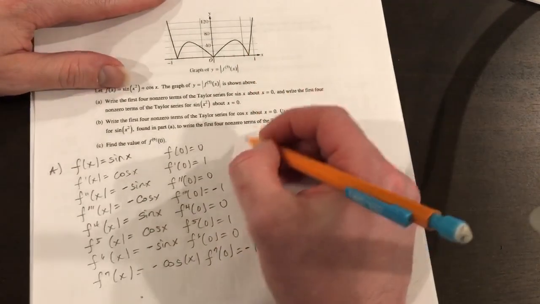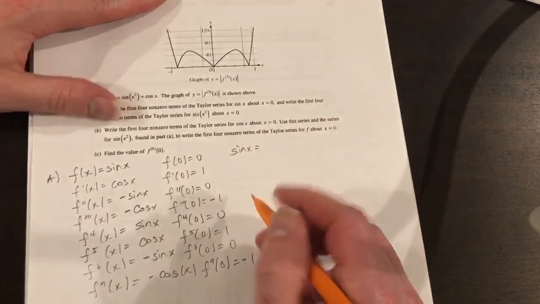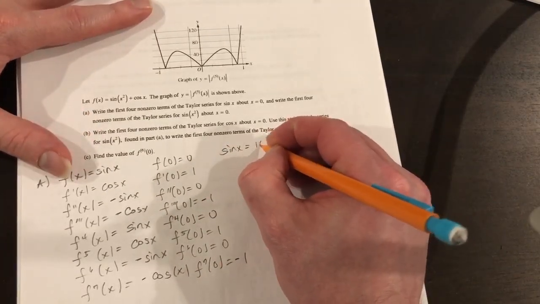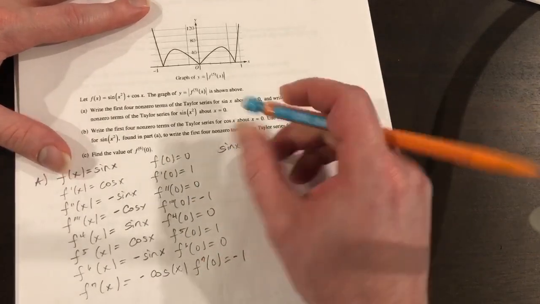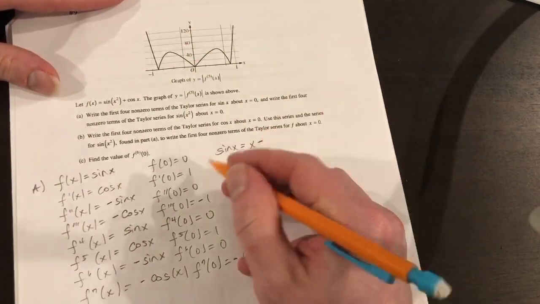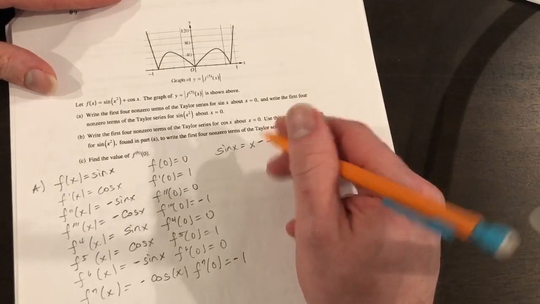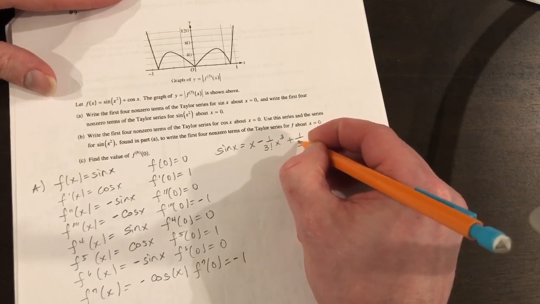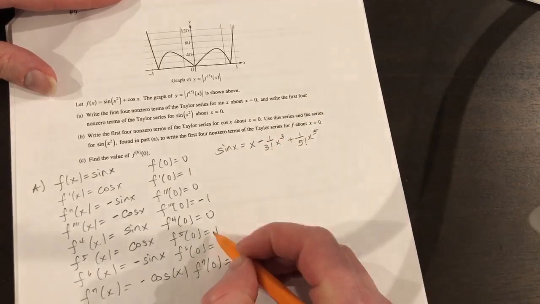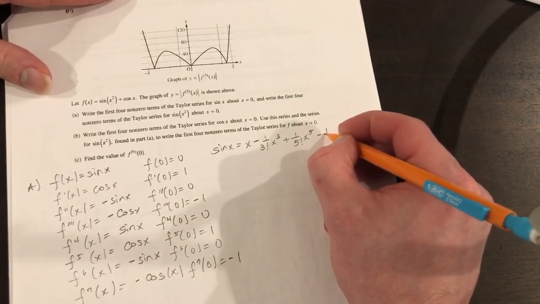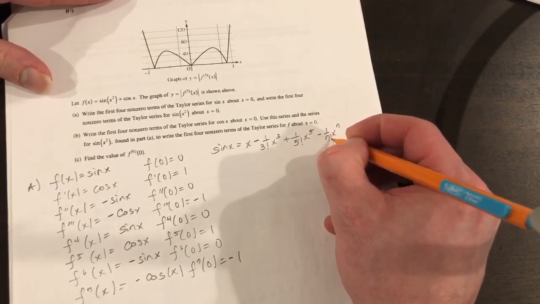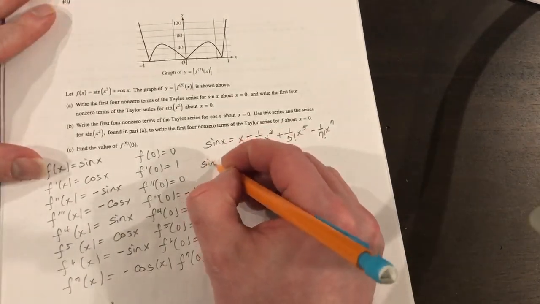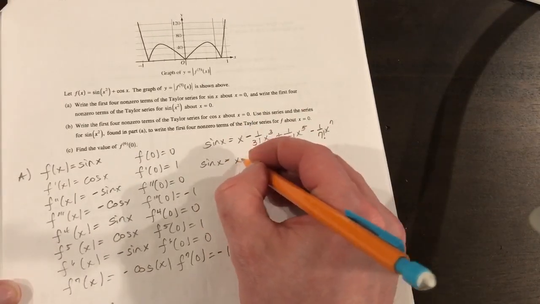So for sine of x, 0, we're not going to write that, so this is going to be 1 times x, so it's just x, minus 1 over 3 factorial x cubed, plus 1 over 5 factorial x to the 5th, because that's my next one, and then minus 1 over 7 factorial x to the 7th. Okay, and if you want to factorial it out, be my guest.